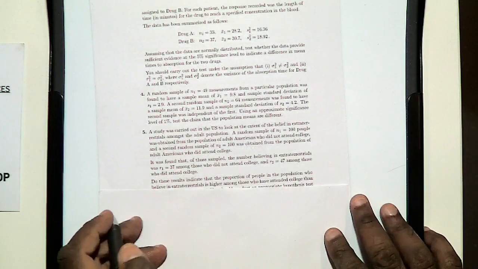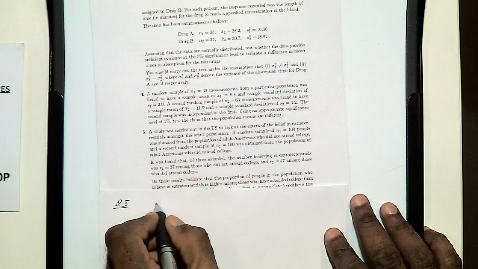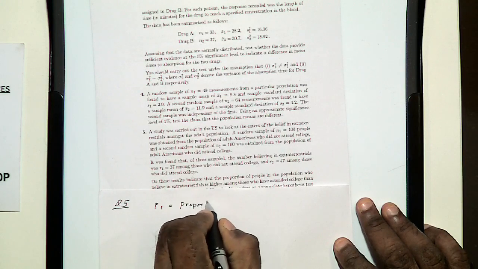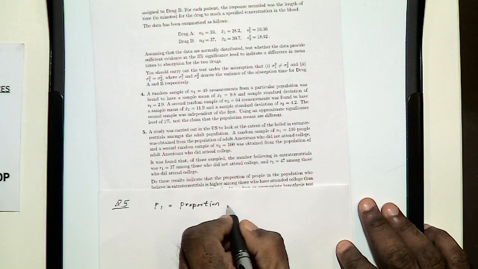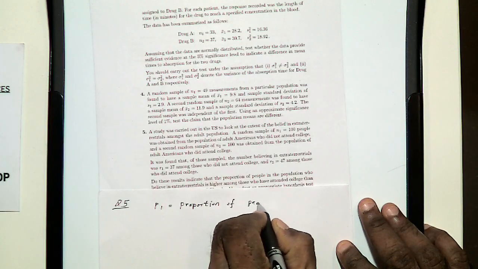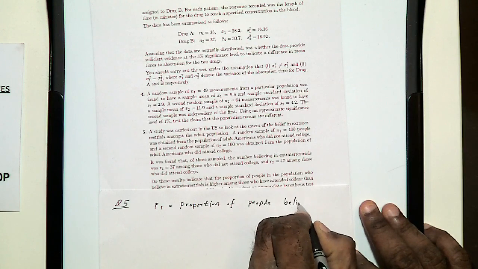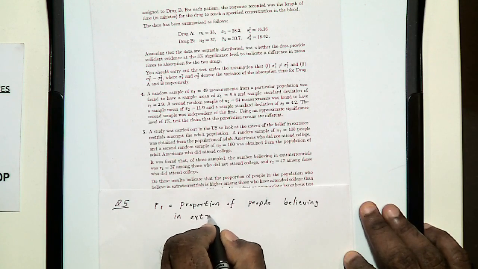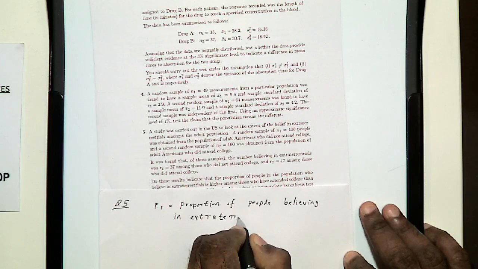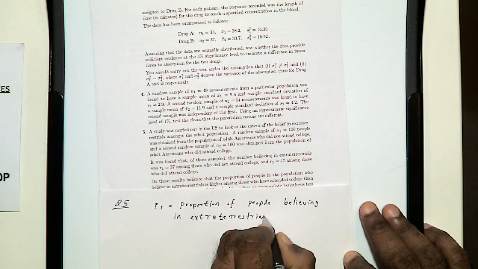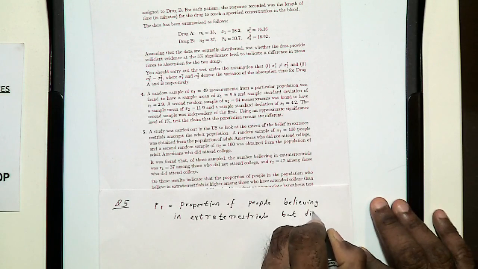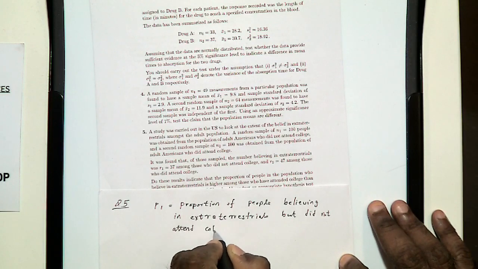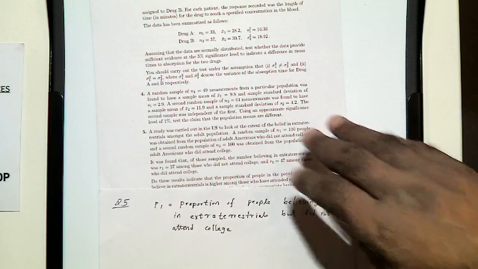Okay. So this is question 5. All right. Let's take P1 to be the proportion of people believing in extraterrestrials but did not attend college, right?